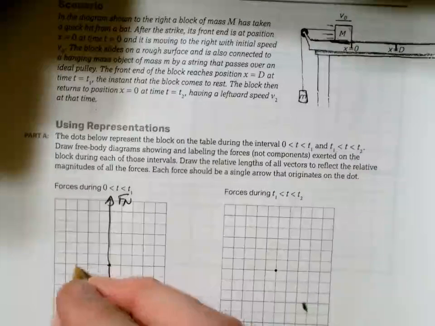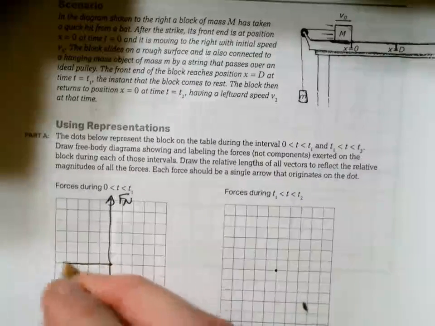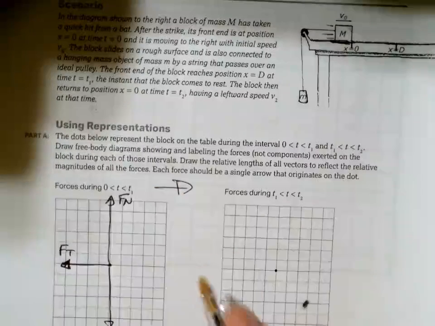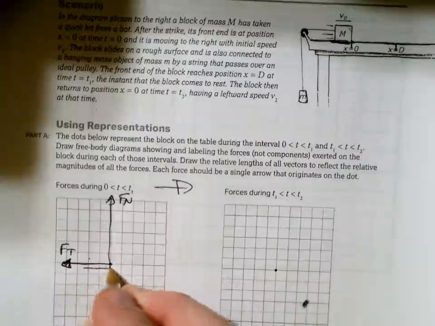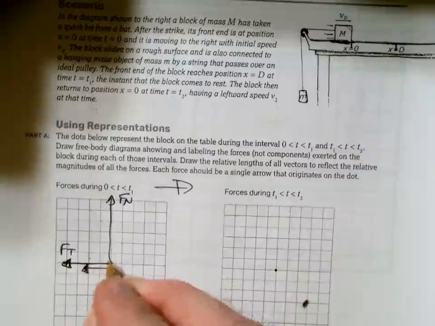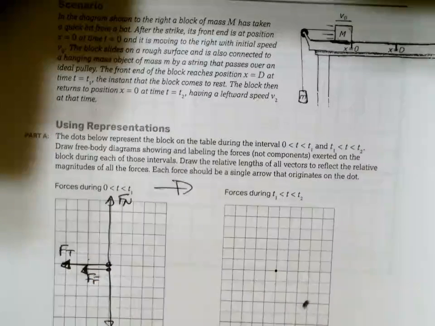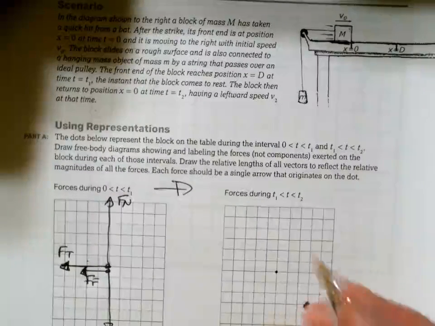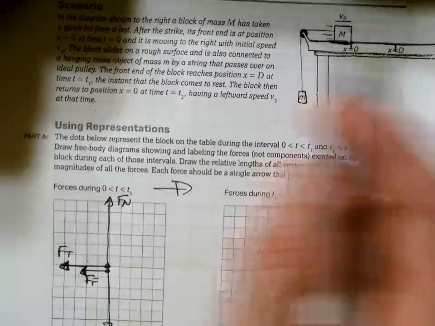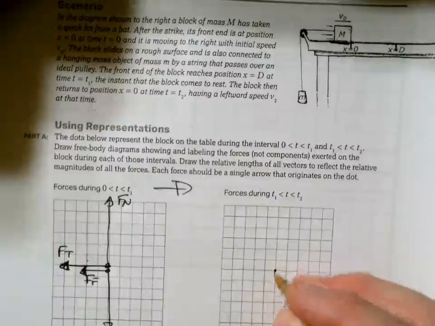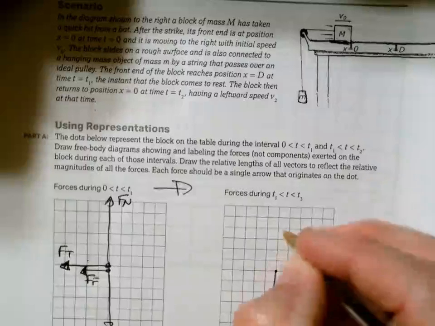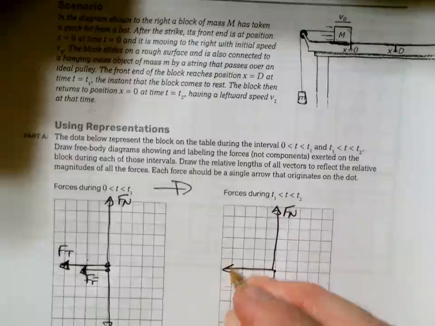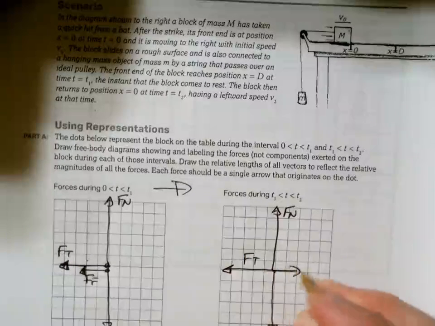What else is happening? We have a rope pulling this way, and since the block is going to the right, friction is also going to the left. It's kind of hard to draw these because they really should both be coming from the same place. So we have two forces pointing to the left. And after the block comes to rest and starts sliding the other way, how is this different? Well, this part isn't different. It's still the same mass, so it has the same weight, and the same normal force balancing that. We still have this tension, but now the friction is going this way.